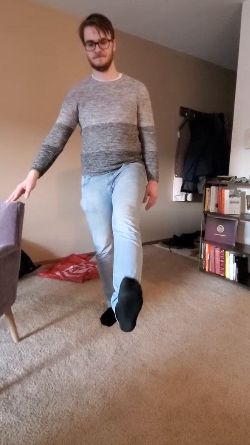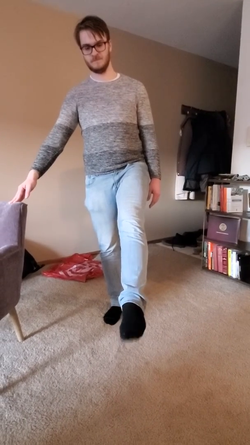And then we have supination and pronation. So supination of the forearm is a movement that turns the palm to face anteriorly or upward. And then pronation is the opposite movement, causing the palm to face posteriorly or downward.